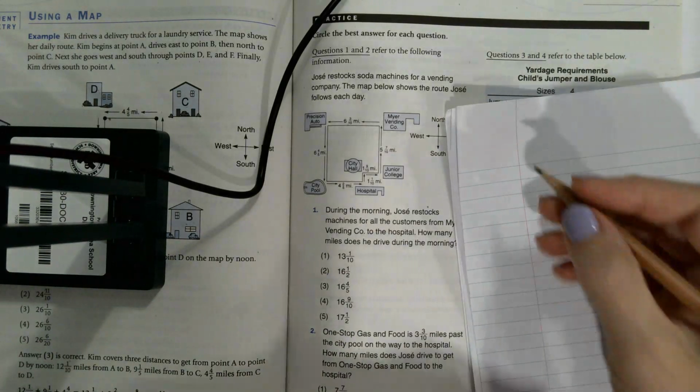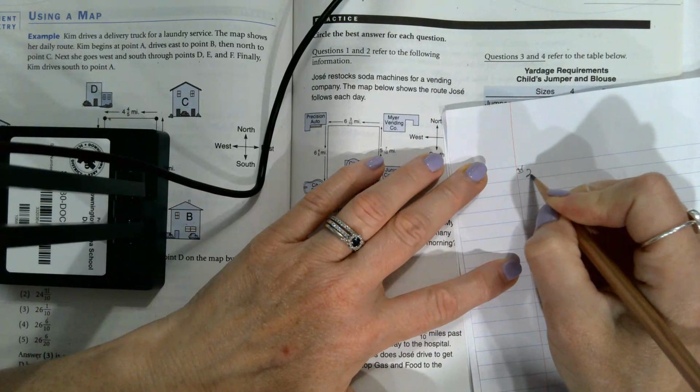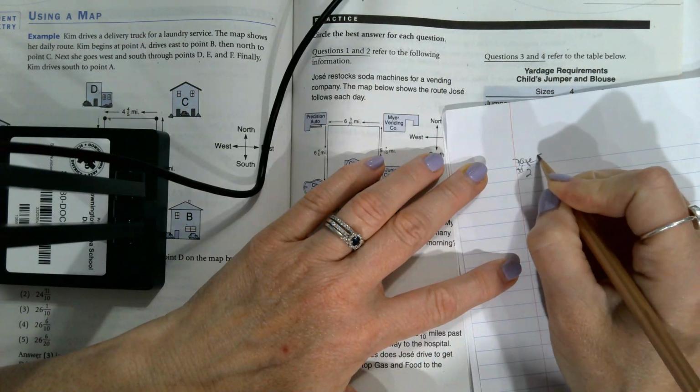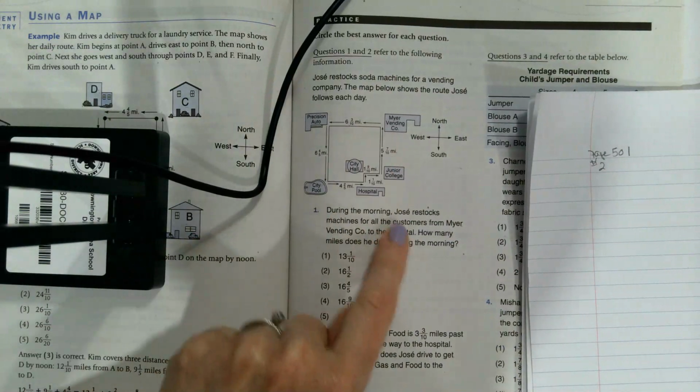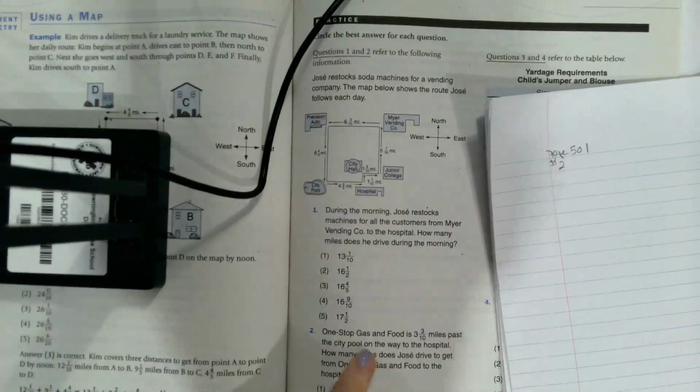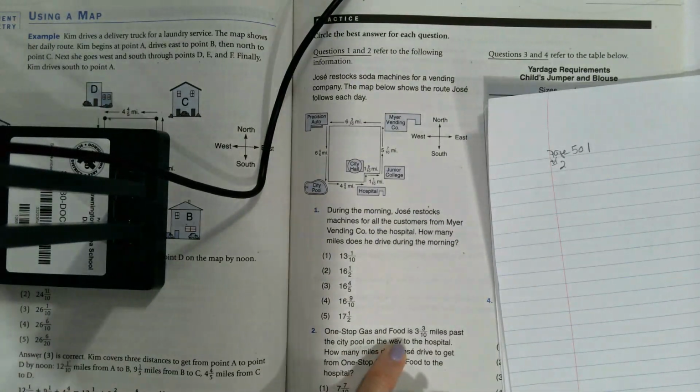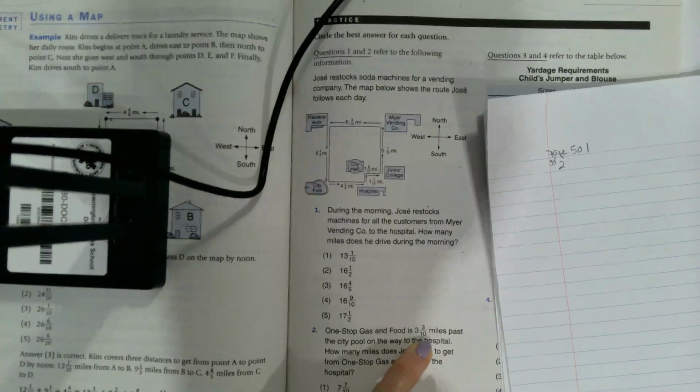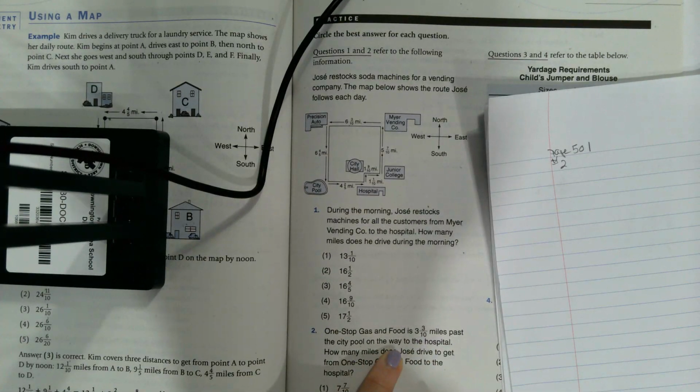Okay, so now we'll look at number 2 on page 501. Okay, so we're using the same diagram with Jose. It says one-stop gas and food is 3 3/10 miles past the city pool on the way to the hospital.